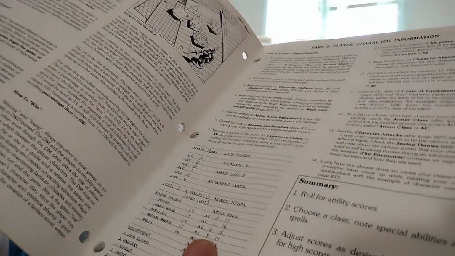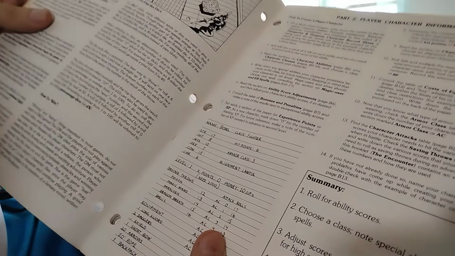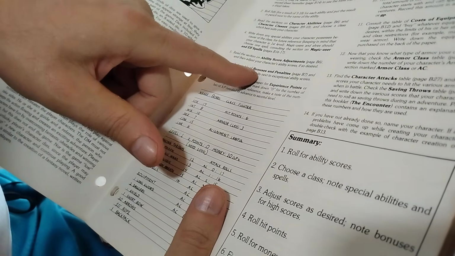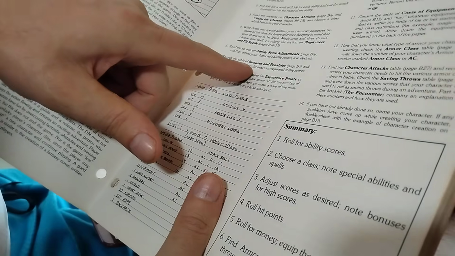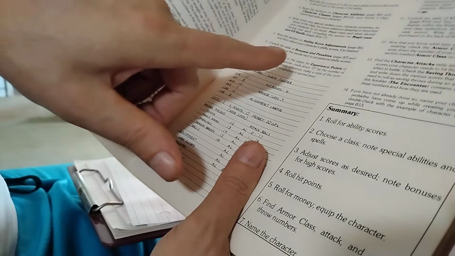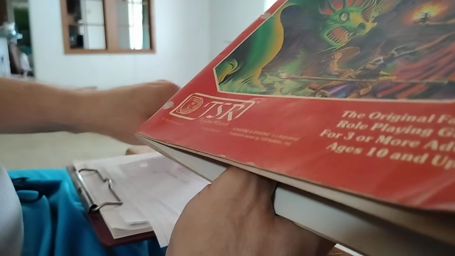I need my eyesight. Write down the abilities, ability scores, bonuses and penalties, experience points that we got to that point, which resulted in, I had to change this data.